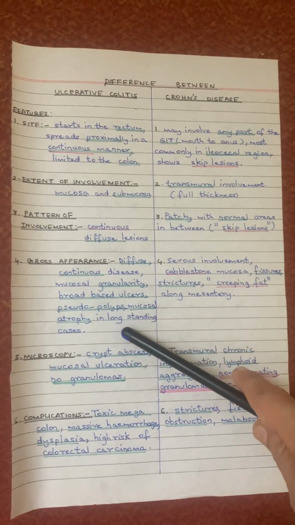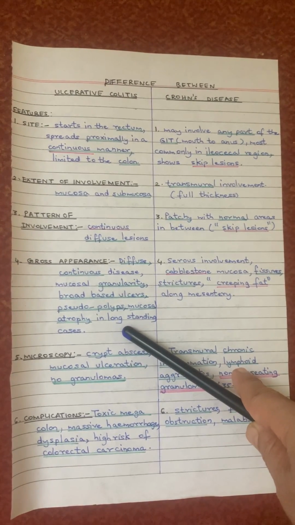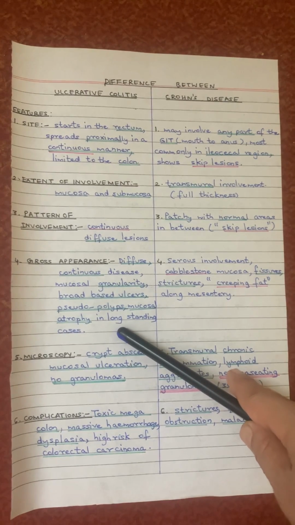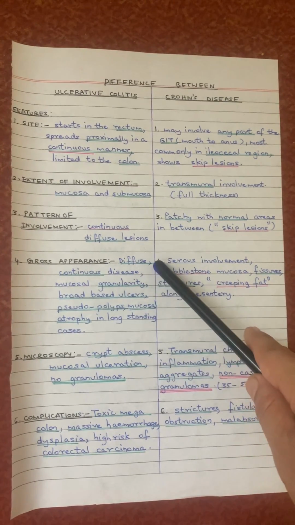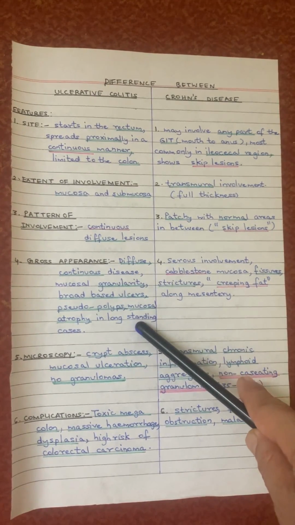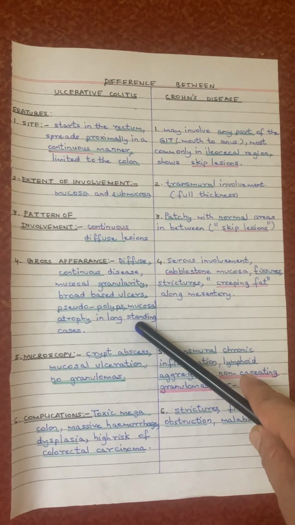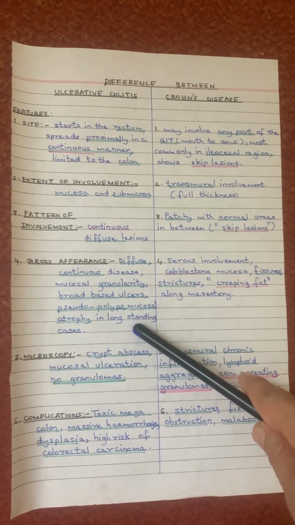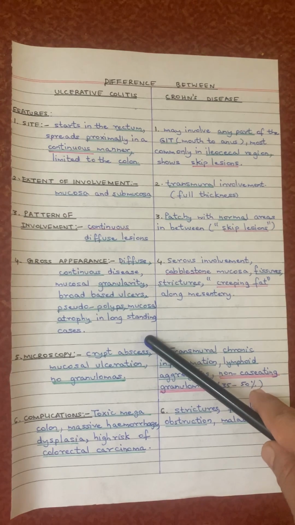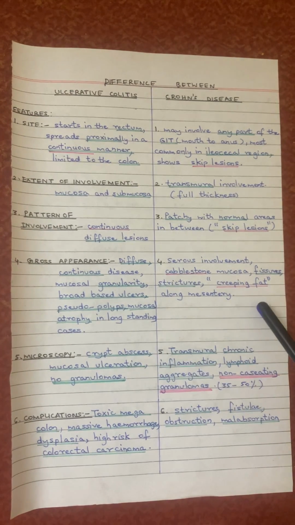Now coming to the gross appearance. In ulcerative colitis, as we already have seen that there will be diffuse continuous disease, there will be mucosal granulations, broad-based ulcers, pseudopolyps, mucosal atrophy in long-standing cases. Whereas in Crohn's disease, there will be serosal involvement, cobblestone mucosa, fissures, strictures, creeping fat along the mesentery.